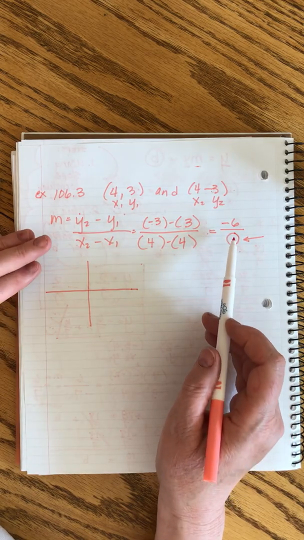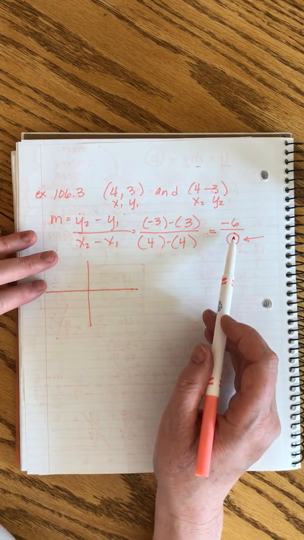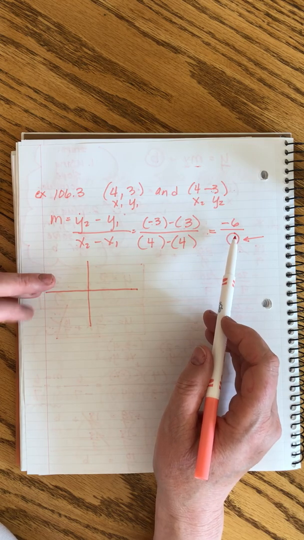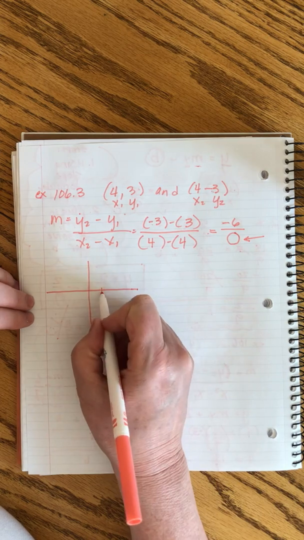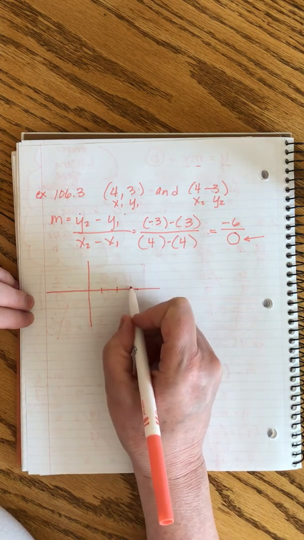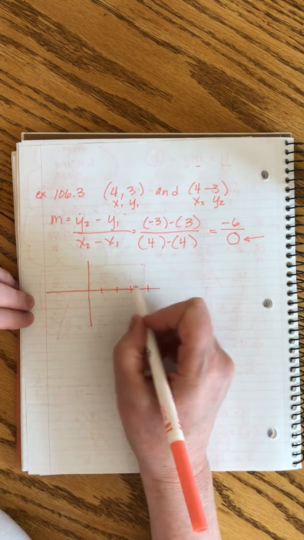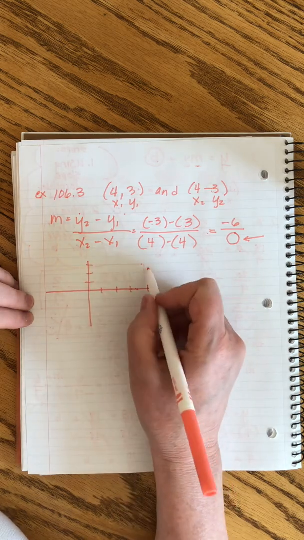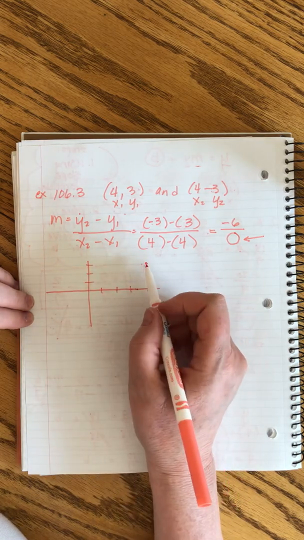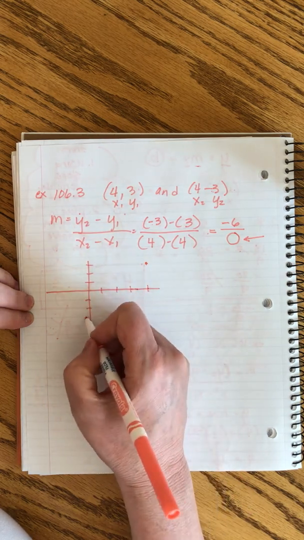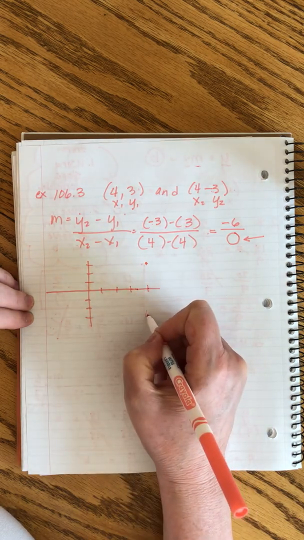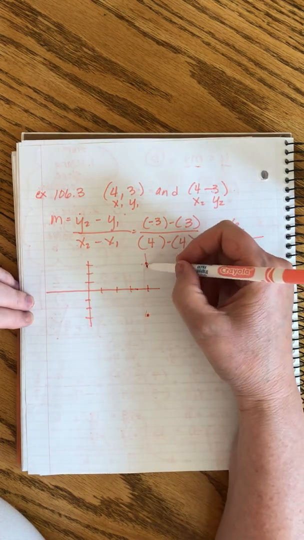If you hit something weird, more than a speed bump, like you drive your car off a cliff, stop and draw a picture and see if you can figure out what's going on. Okay, 1, 2, 3, 4. 4 and 3, 1, 2, 3. There's the first point. And then the second point is 4, minus 3, right there. Okay, so our line looks like this.